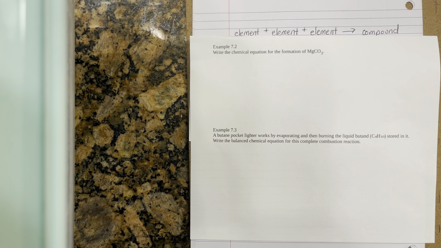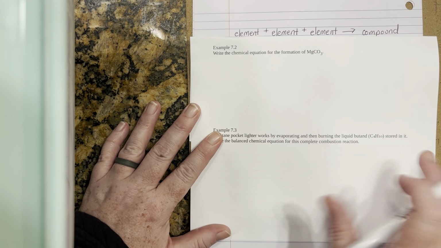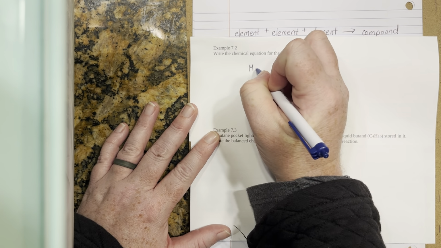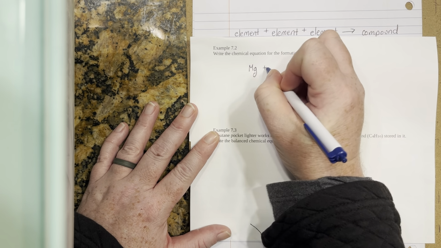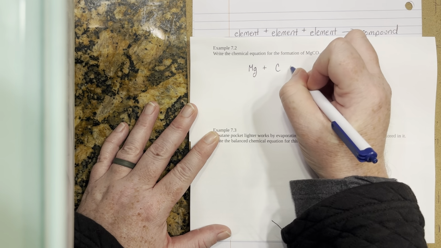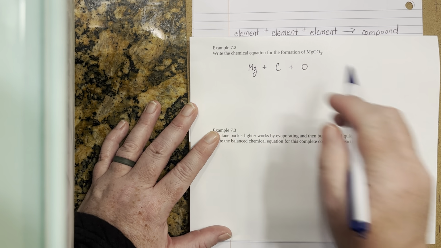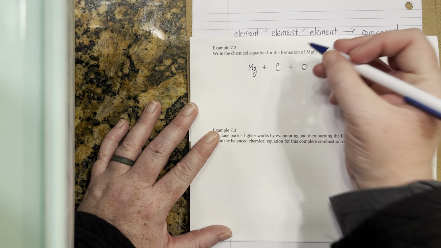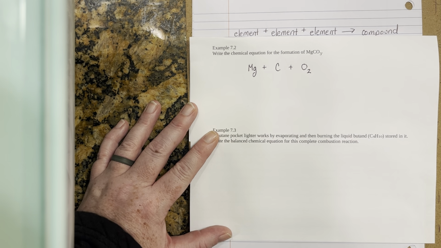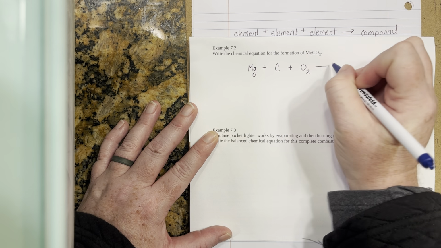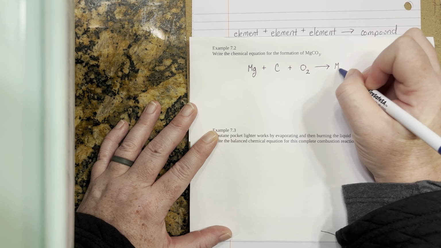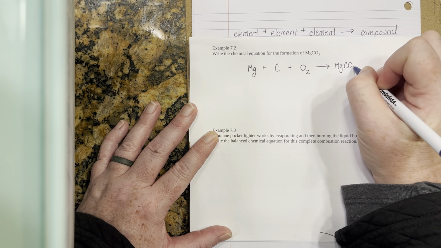Write the chemical equation for the formation of magnesium carbonate. Okay, so we know the individual elements: we're going to have magnesium, we're going to have carbon, and we're going to have oxygen, right? We know that from right there. Now, are any of these homonuclear diatomics? Yes, oxygen. So it needs to have 2 atoms there. And then we're going to produce our substance, magnesium carbonate.